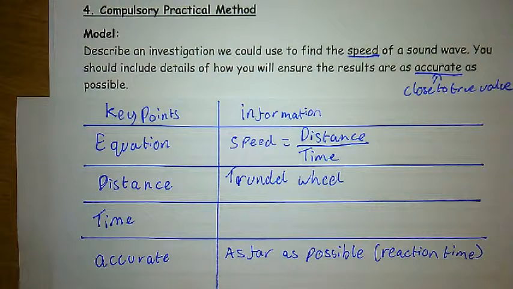If we double the time it takes for the sound to get to you to 2 seconds, then you're halving the error basically, because you've still got the same reaction time, but it's less of a proportion of the total time that you've got.